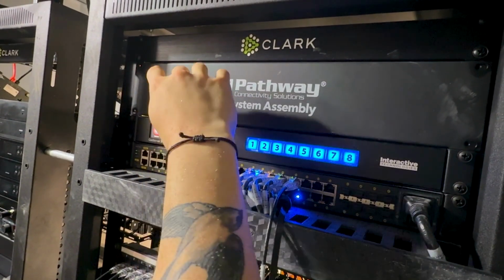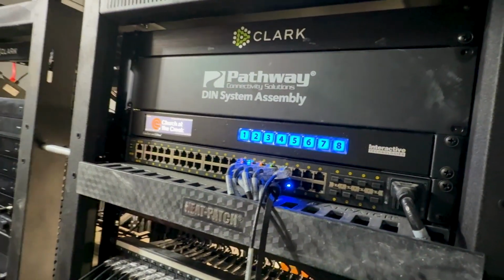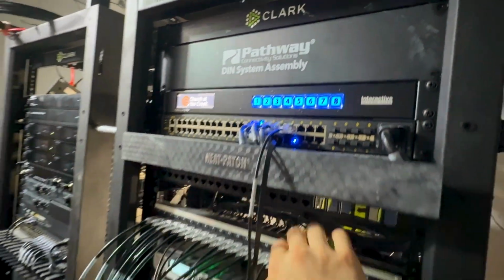I'll show you that as well. That's about it on here. It'll automatically go back to this little home screen. Again, all this stuff is going to have labels on it.